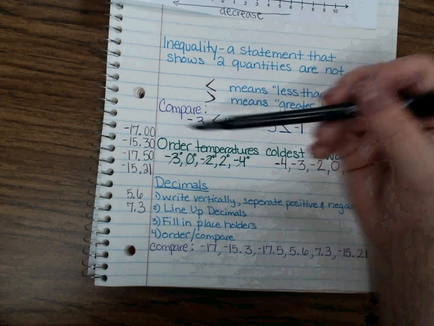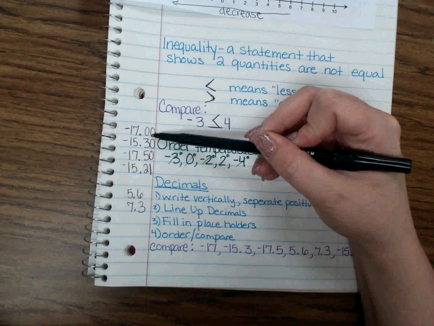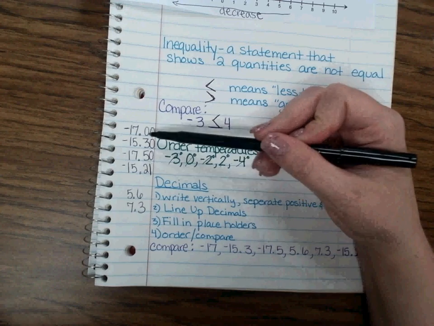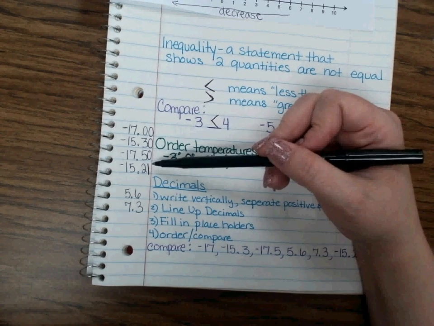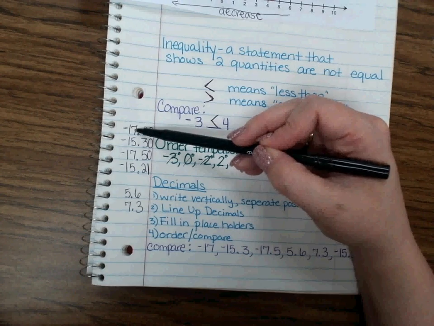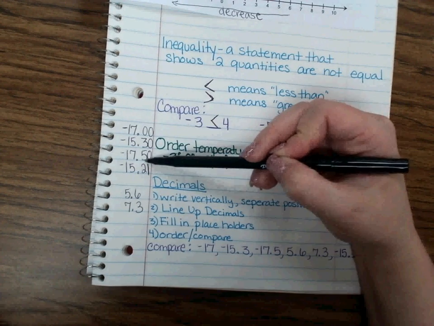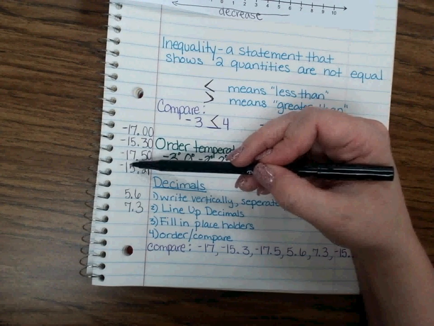Now I have two negative 17s. I have negative 17 with 0, and I have negative 17.5. So I have to see which one's further away. And again, think of money. Negative $17 or negative $17.50. That extra 0.5 is closer to negative 18 than negative 17 is.